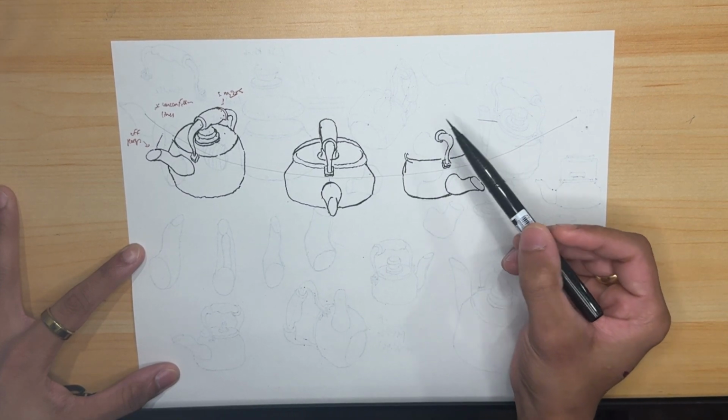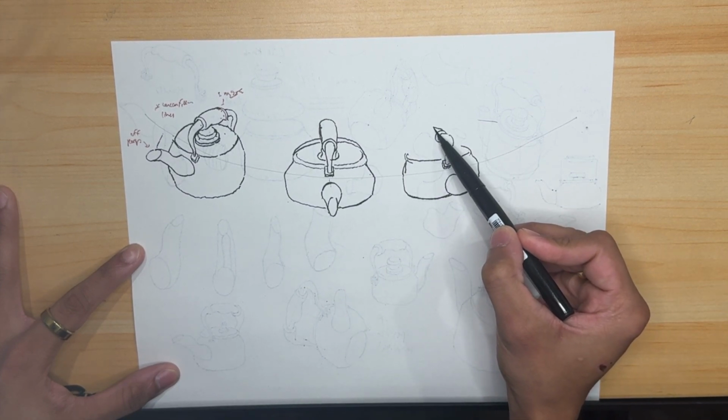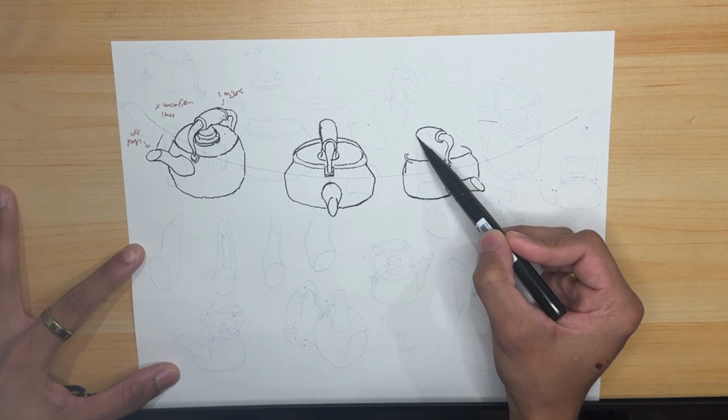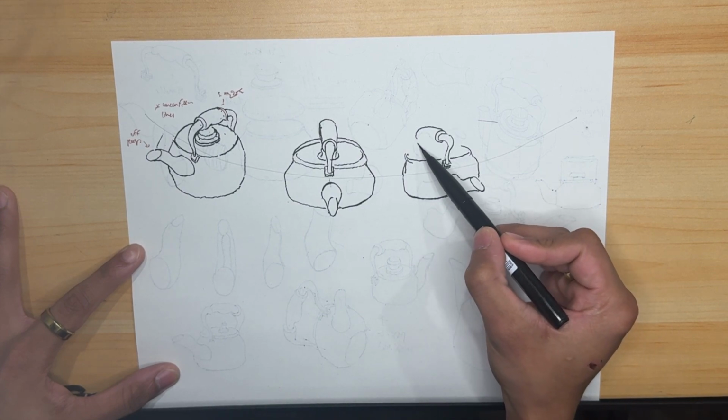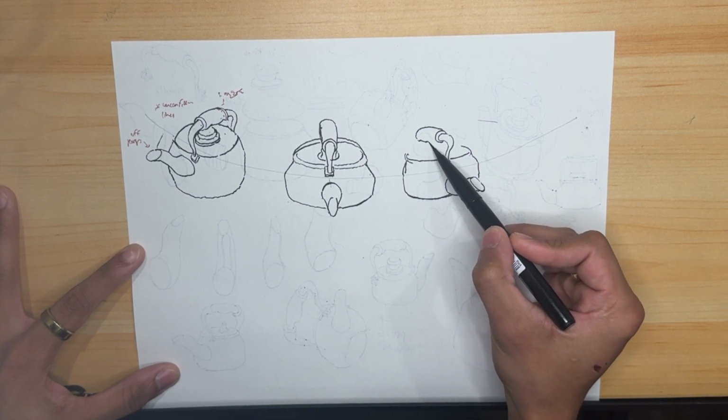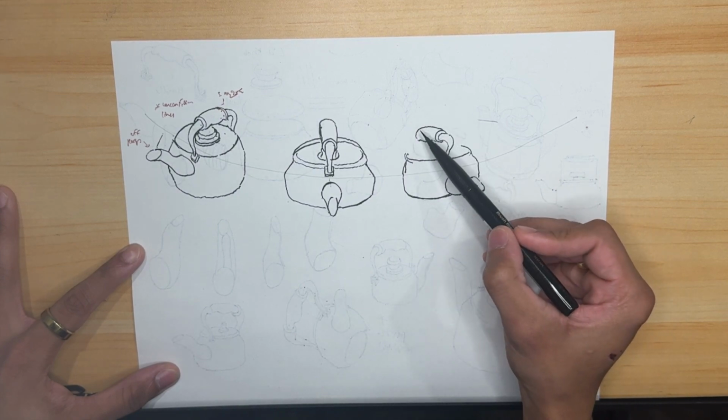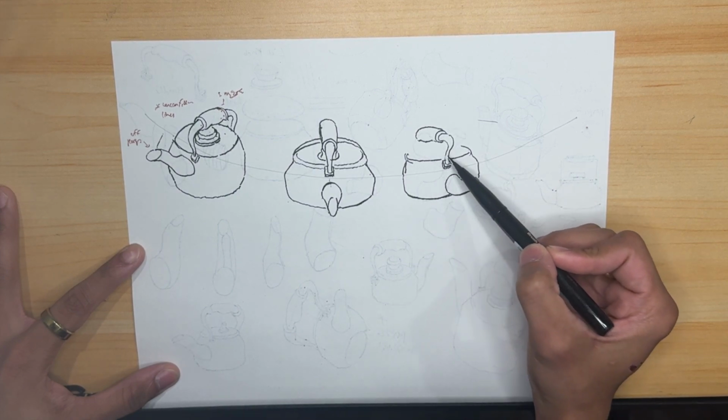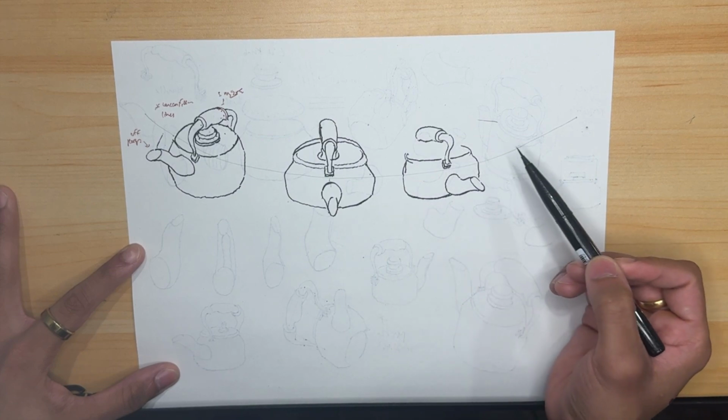I messed this up a little bit as well. That's alright as well. This should have been angled more this way.